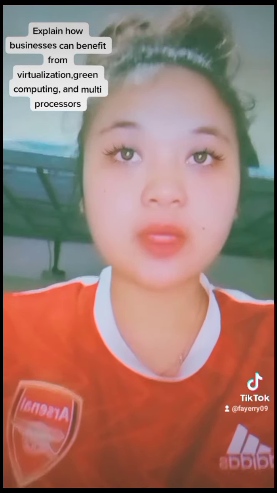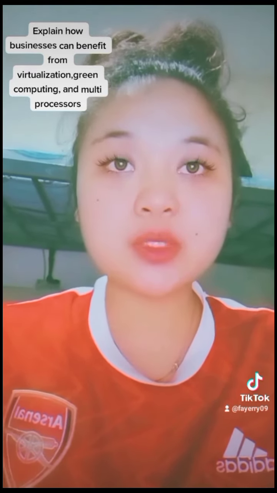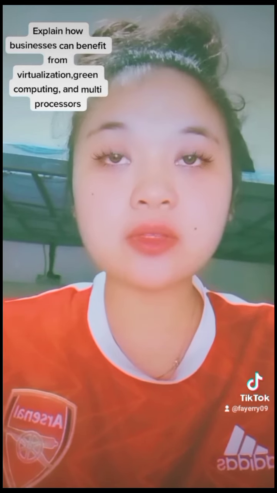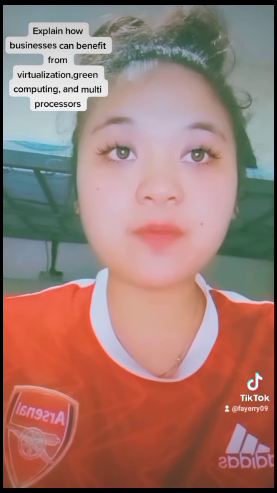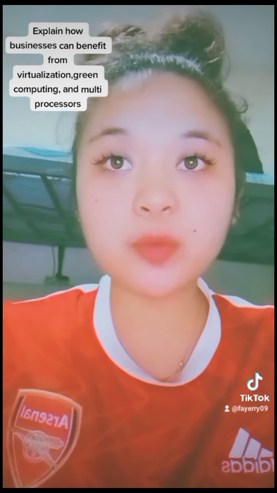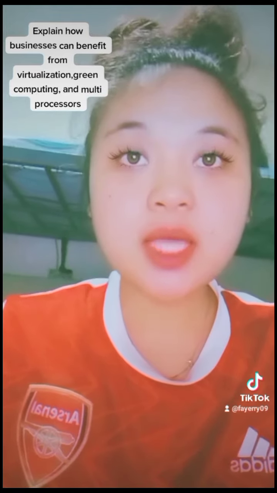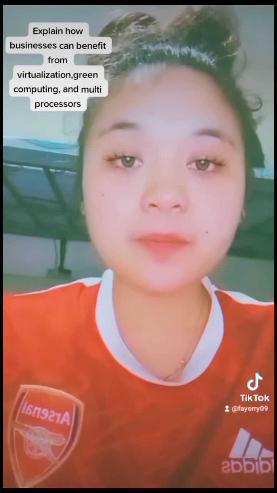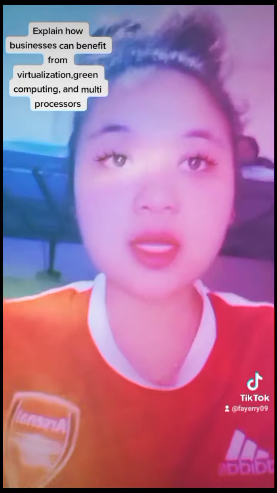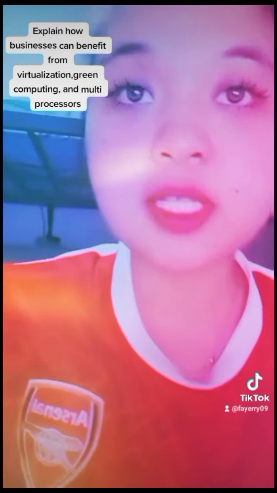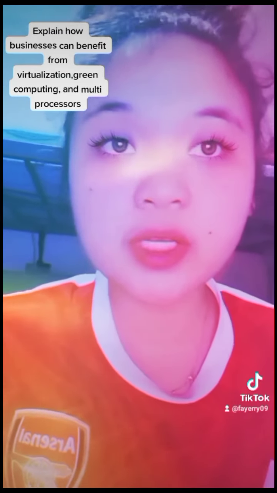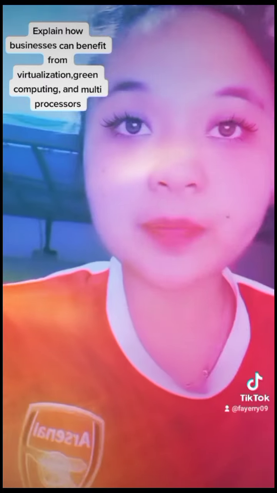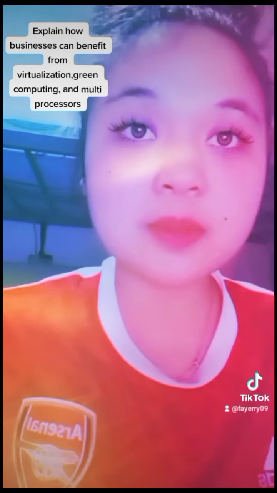Green computing or green IT refers to practices and technologies for designing, manufacturing, using, and disposing of computers, servers, and associated devices, such as monitors, printers, storage devices, and networking and communication systems, to minimize impact on the environment.